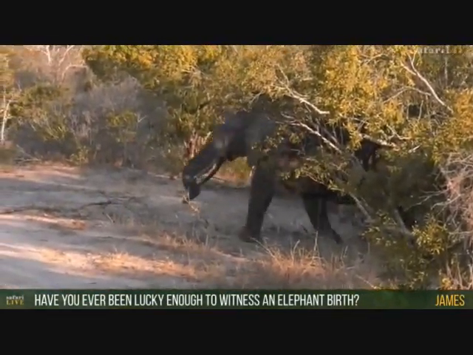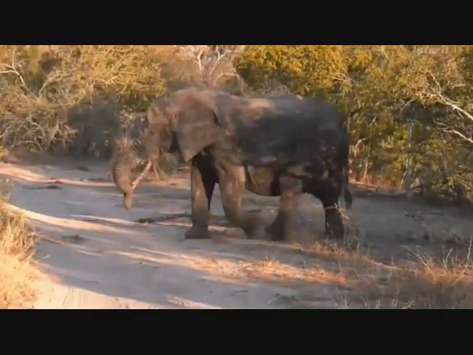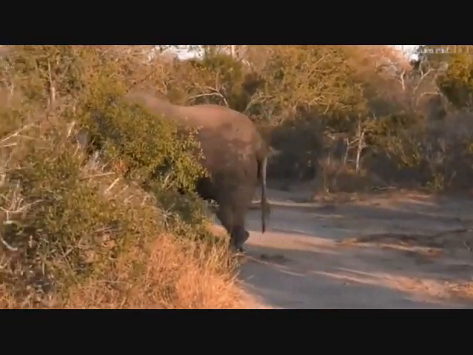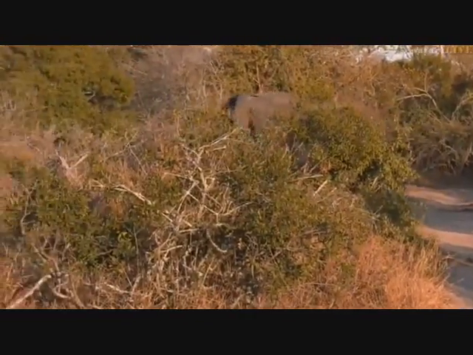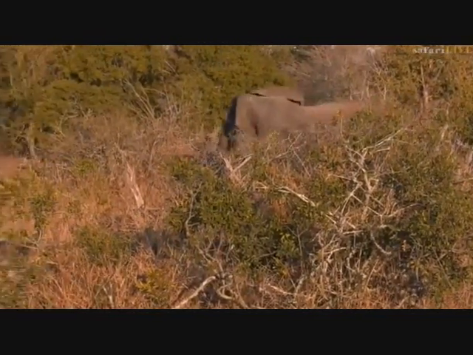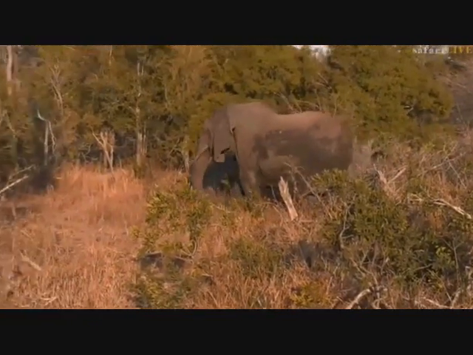James wanting to know, have I ever been lucky enough to see an elephant birth? And unfortunately I haven't. That would be absolutely amazing, but they do tend to go into thick bush and try and make sure it's nice and protected for the mother to give birth.